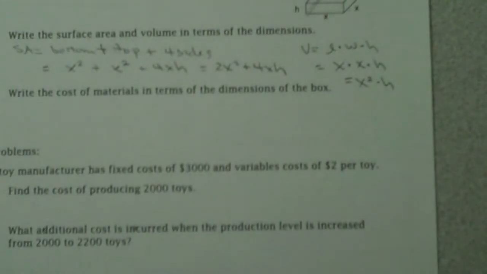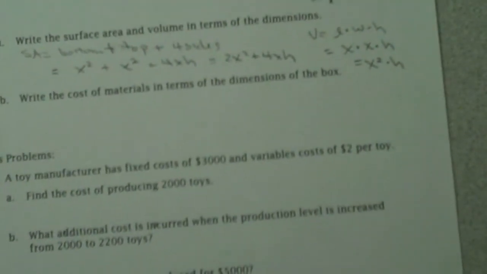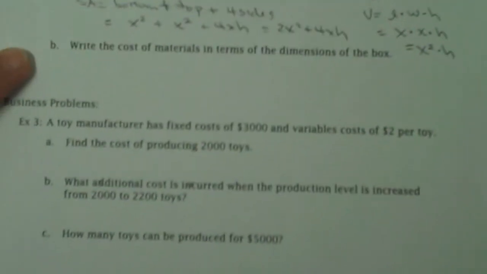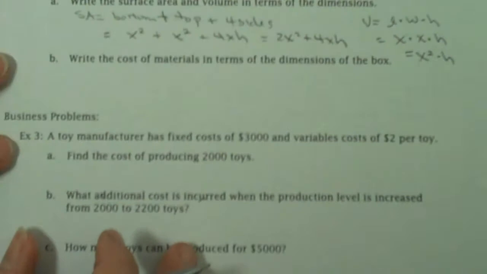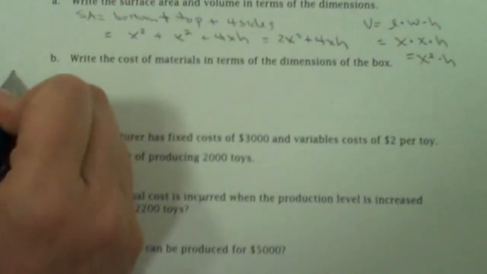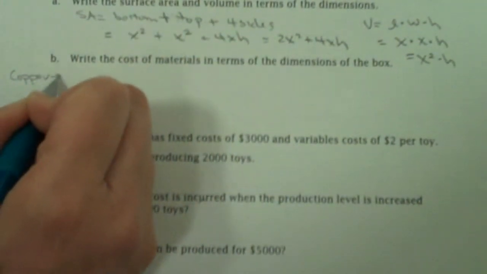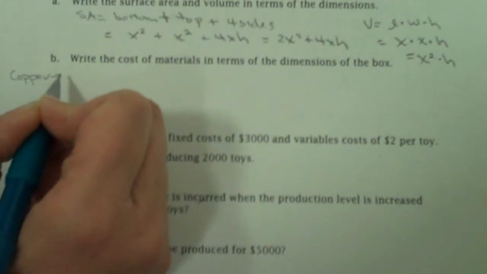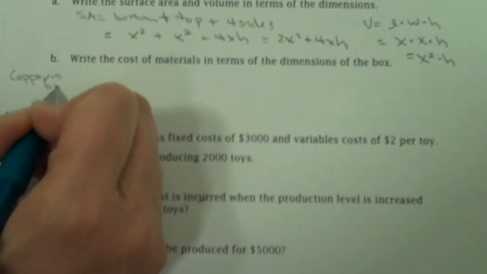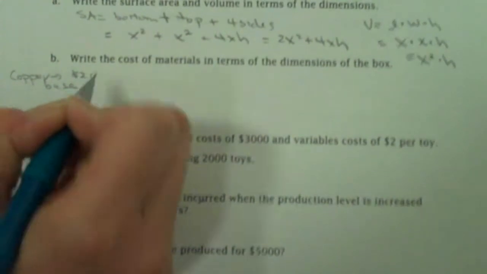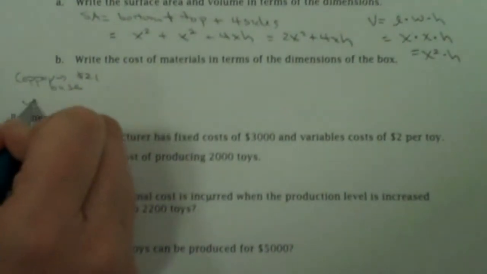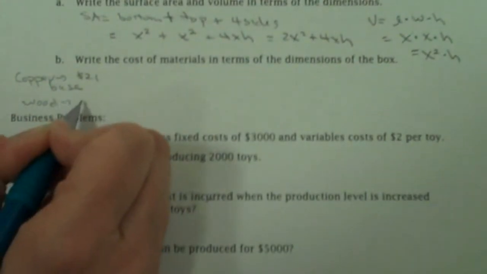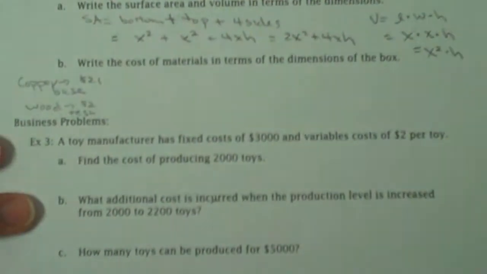So the cost of the material, in terms of the dimensions, that would be using the weighted amount. Because remember, they said the copper, which is the base of the box, is $25 a square foot, so that's pretty expensive. And all the rest is wood, and that was $2. So that was the rest of this box that I'm making.